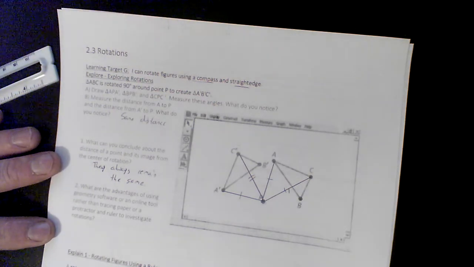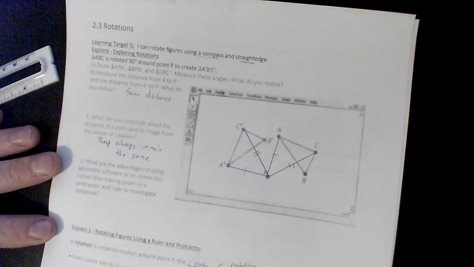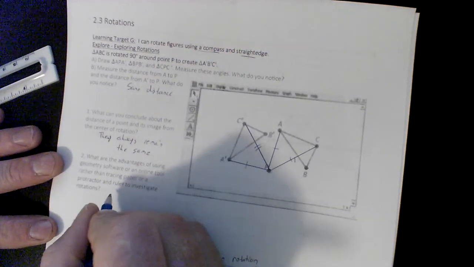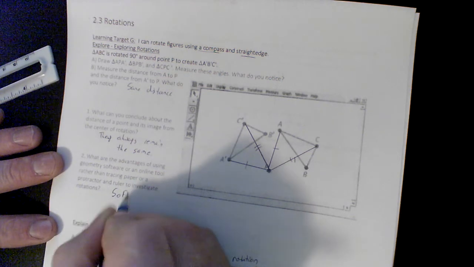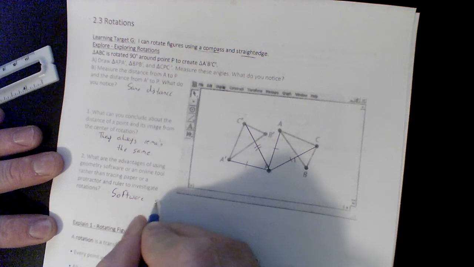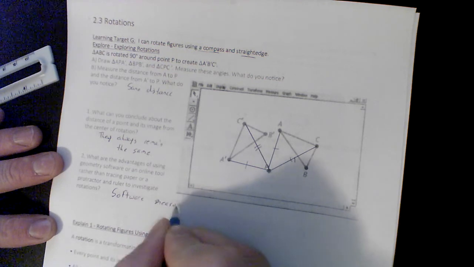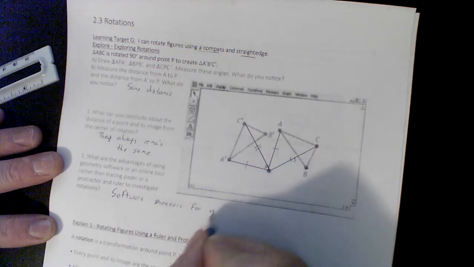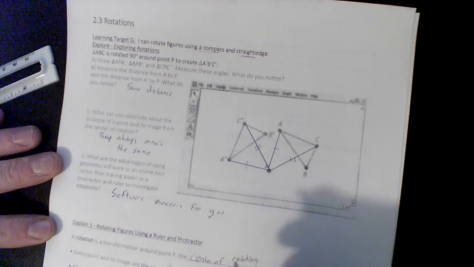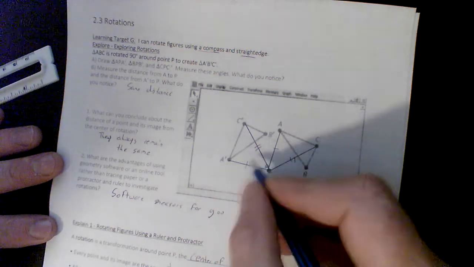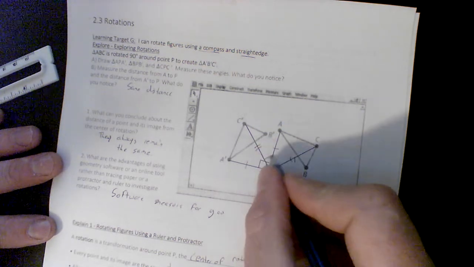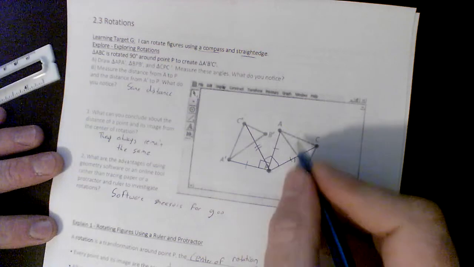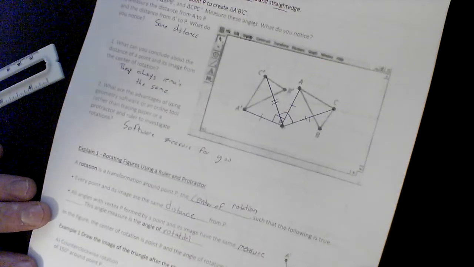Alright. What are the advantages of using geometry software or a tool? Well, geometry software does the measurement for you. I'm just going to say that software measures for you. Now, I want to point out that we know that this is a 90-degree angle because of this. Look, from this point to the new point is 90 degrees. I'm going to mark it perpendicular. Same here, from C to C prime is 90 degrees. I'm going to use these two facts, same distance with a constant rotation for all the points, to do some of these by hand.